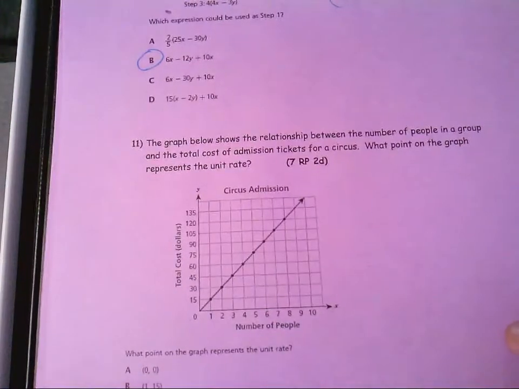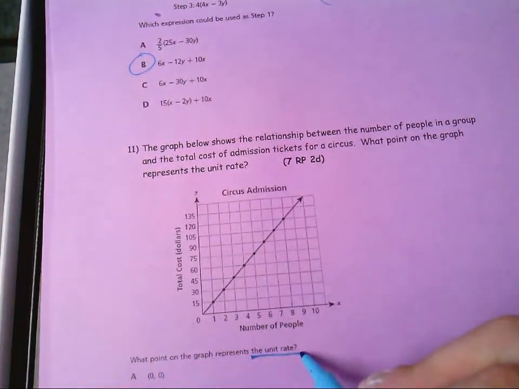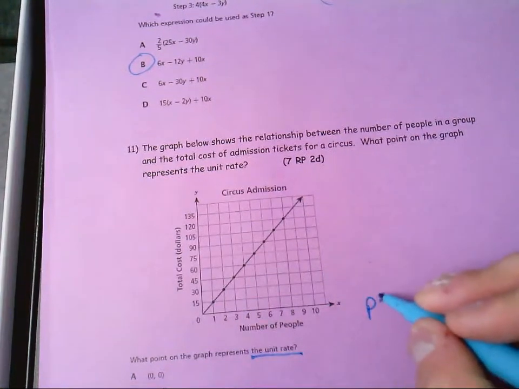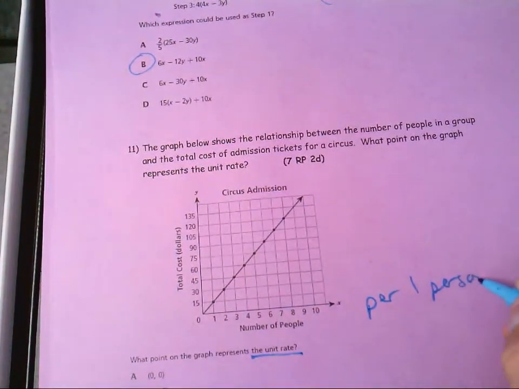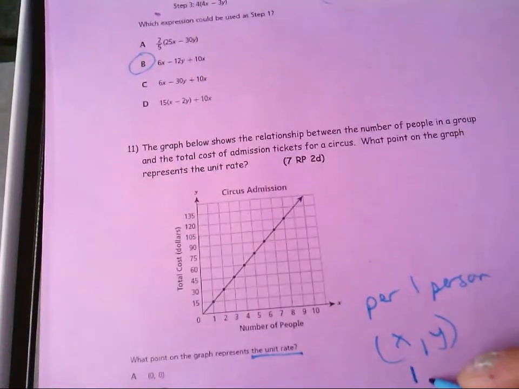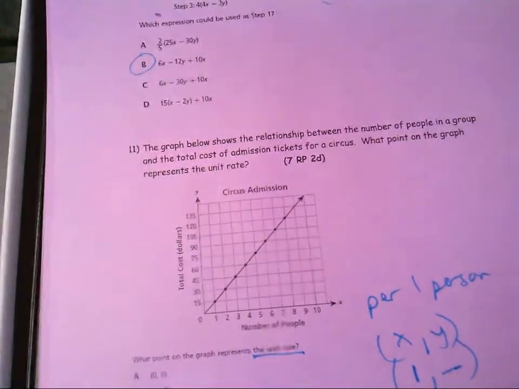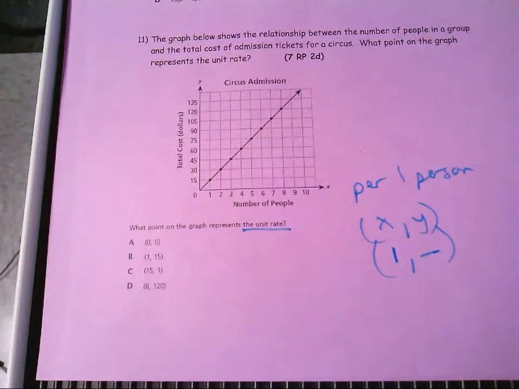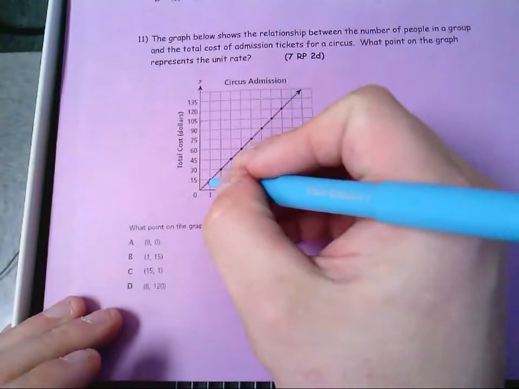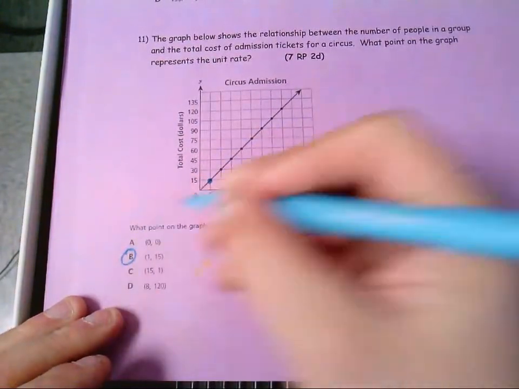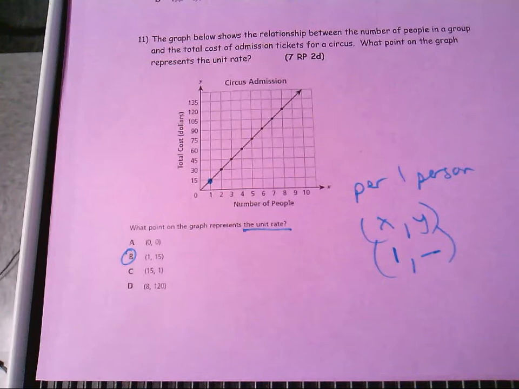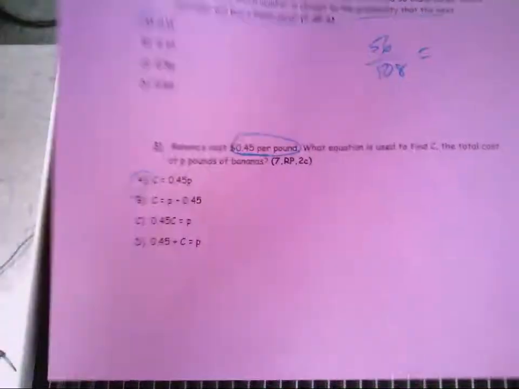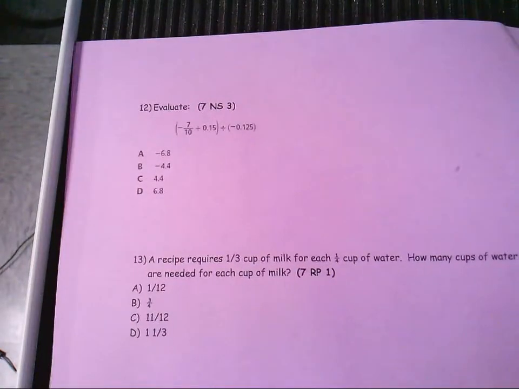All right. 11. Which point represents a unit rate? The unit rate is per one person. Okay, so when you look at the x and the y coordinates, when x is equal to 1, the y coordinate is equal to the unit rate. So we go to where x is equal to 1, so 1/15. These is per one person. And that'll always be the case. Alrighty. Number 12.